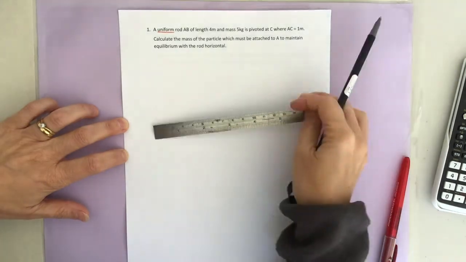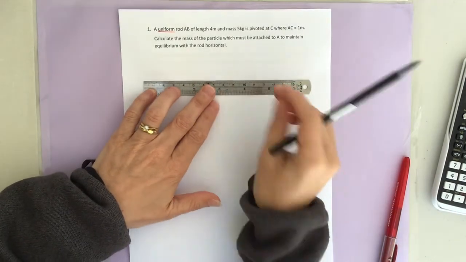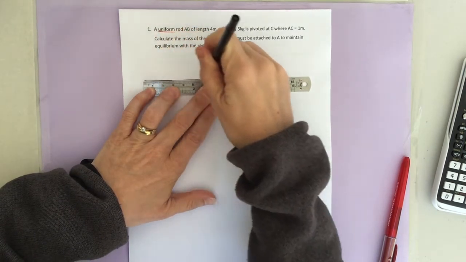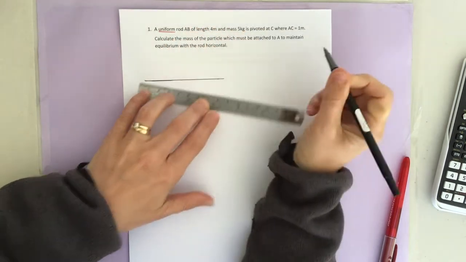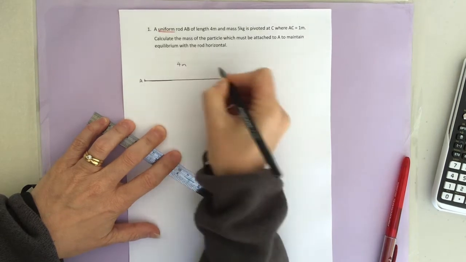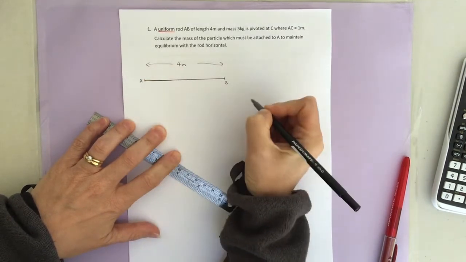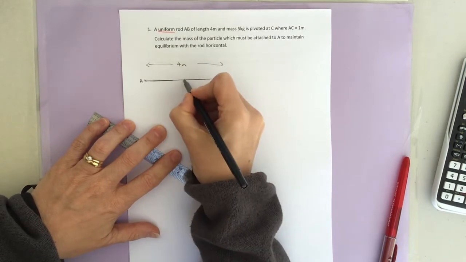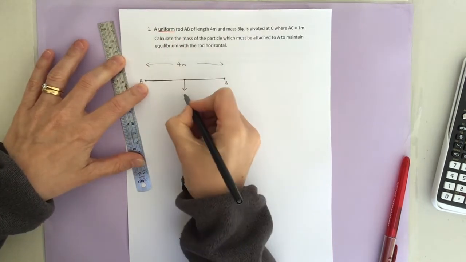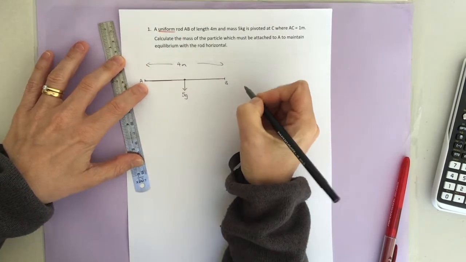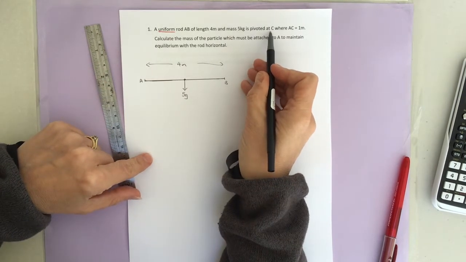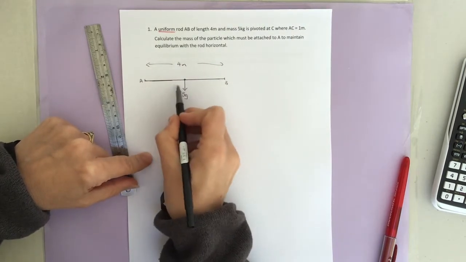So let's just draw this diagram first of all. So we've got a rod AB, and that's got length 4 metres. It tells us it's uniform, so exactly at its centre, we're going to have our weight acting. So that's going to be our 5 times acceleration due to gravity, so 5g. And we're also told there's a pivot point at C where AC is 1 metre. So this bit here is going to be 2 metres.